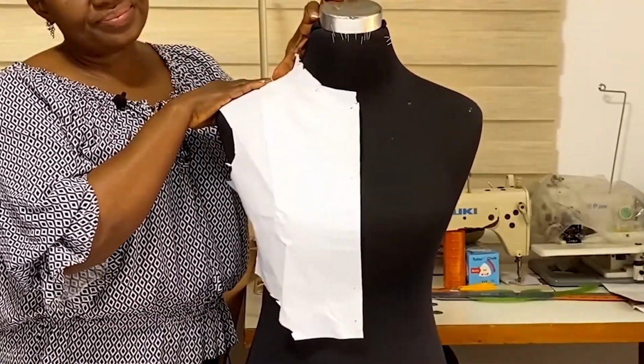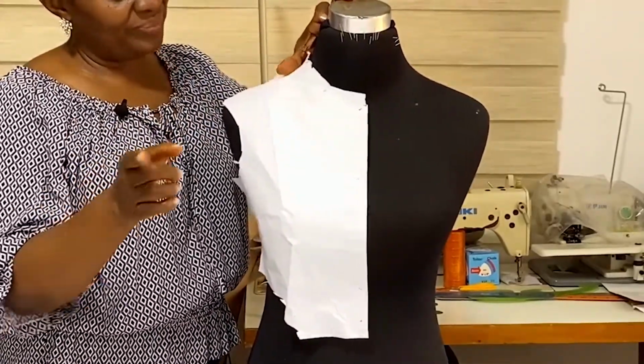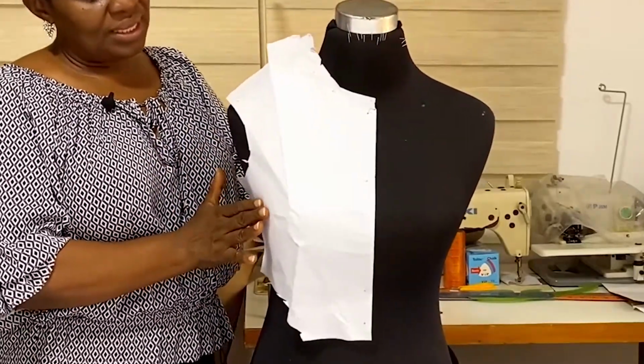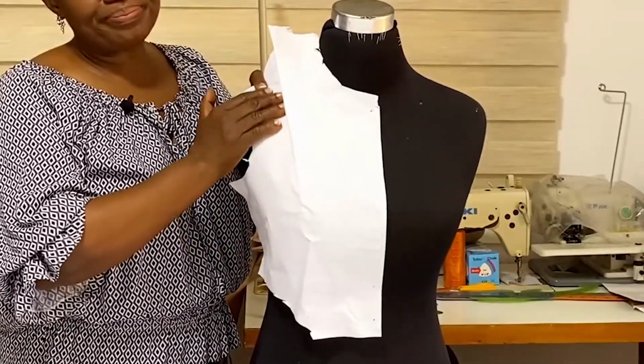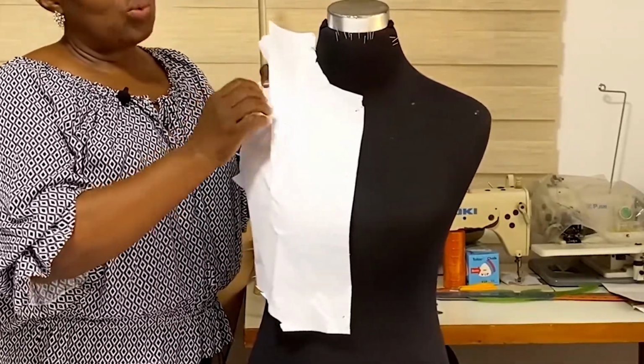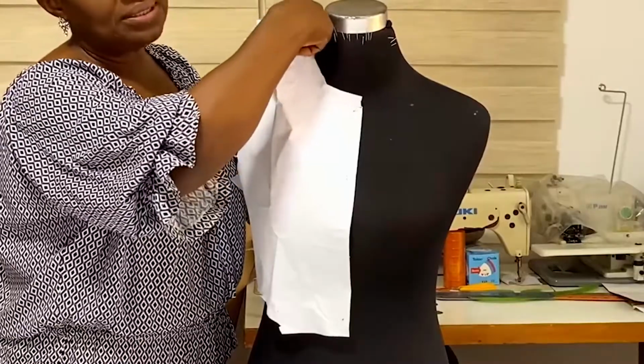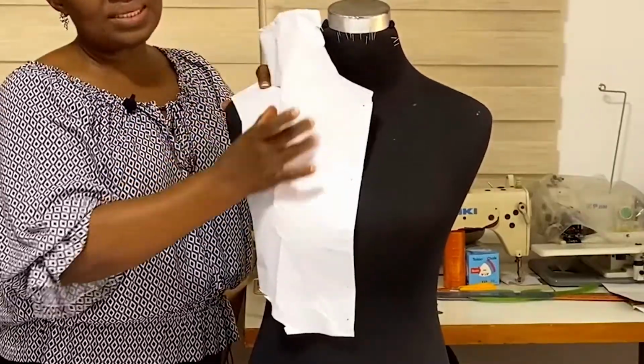I'll just go very quickly. I'm saying that all the fullness and the looseness in the underarm will be brought to the front. That is what creates this looseness.